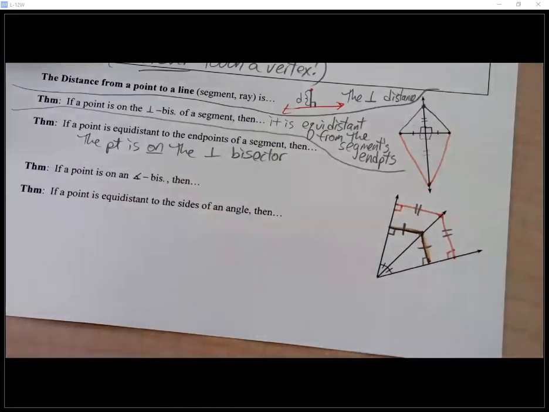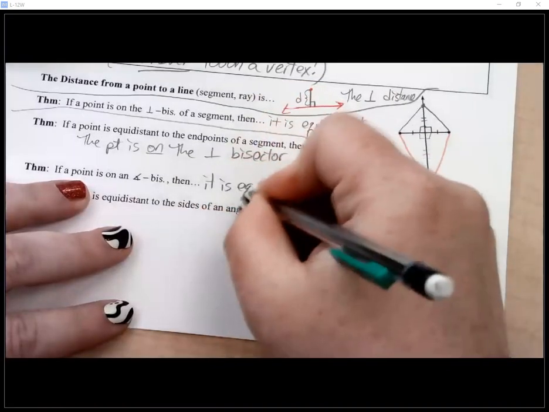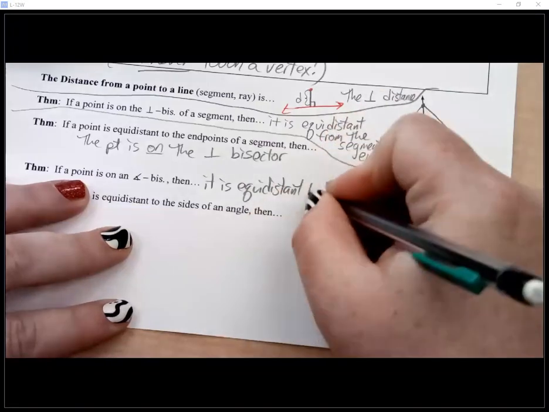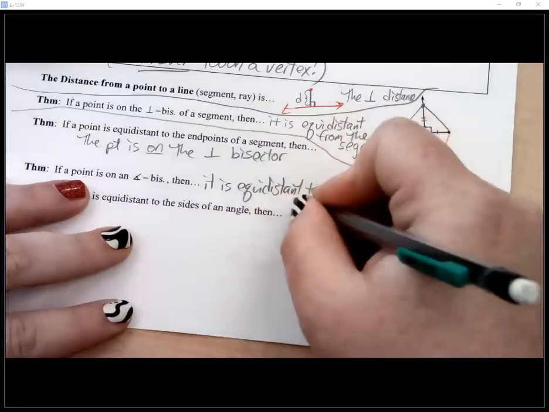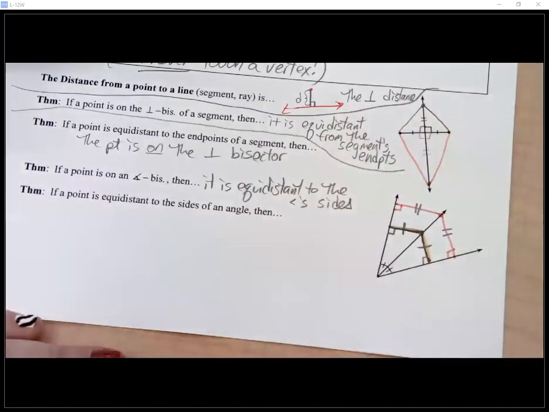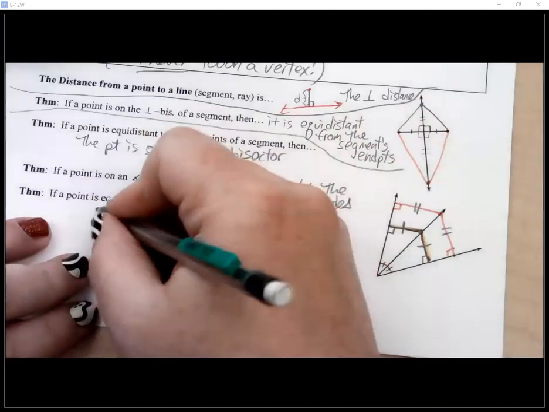And it has to be equidistant to the sides of the angle. So if a point is on an angle bisector, then it is equidistant to the angle's sides. And then we can basically say the converse is also true. If a point is equidistant to the sides of an angle, then it is on the angle bisector.